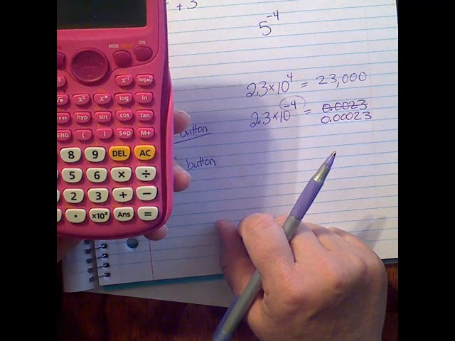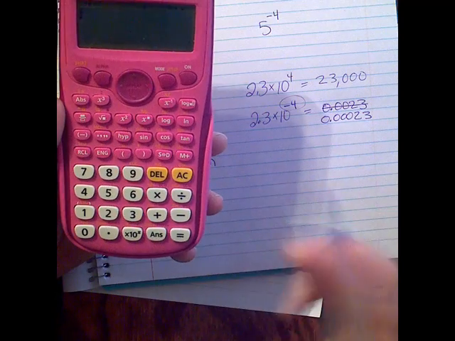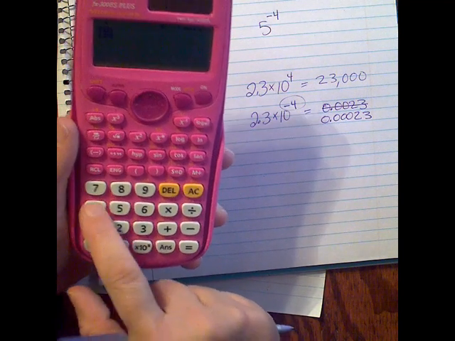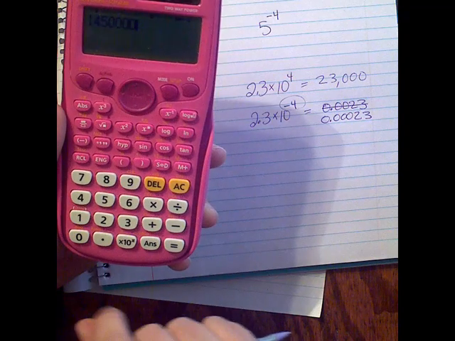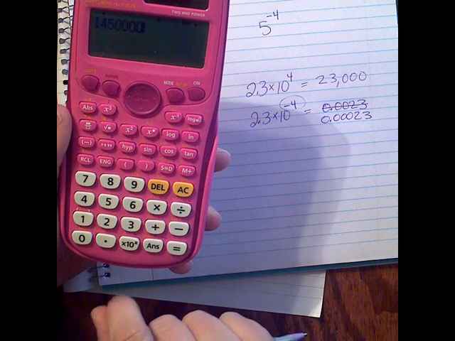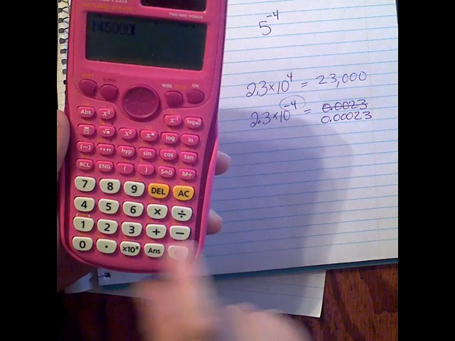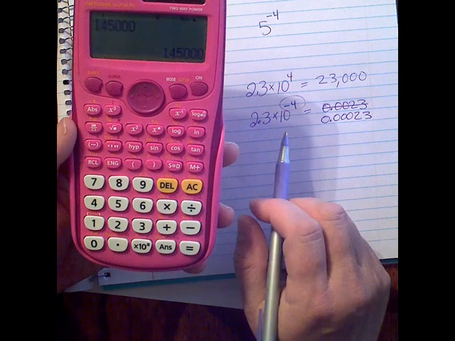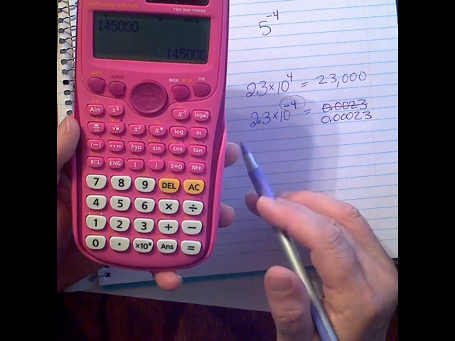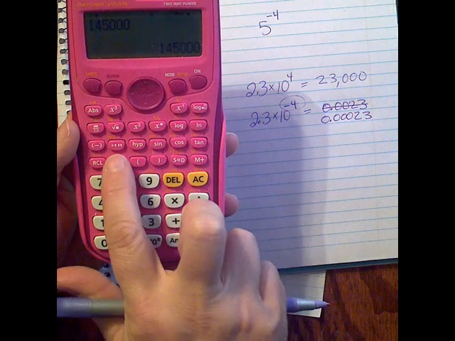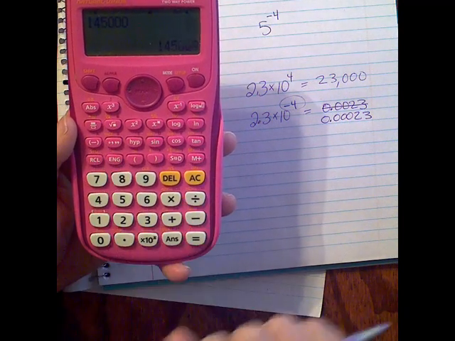If I've got a number, we'll say sometimes we've got, let's put in 145,000. 145,000 and hit equal. Now, how do I put it in scientific notation? I really can't, but I can use this engineering button, which might put it in scientific notation.